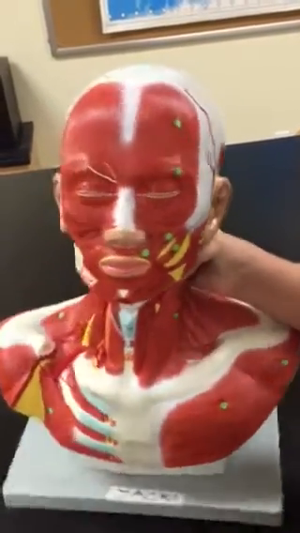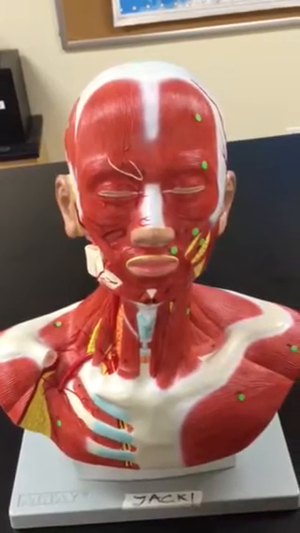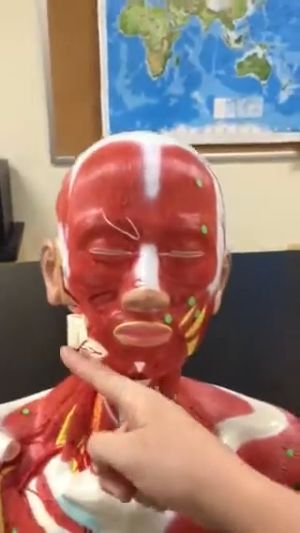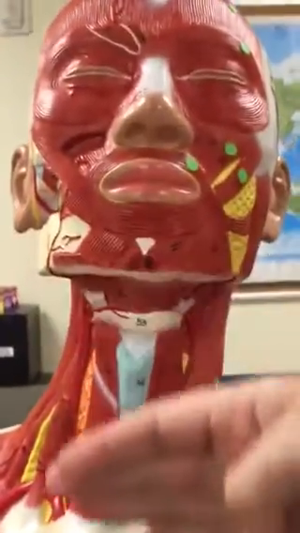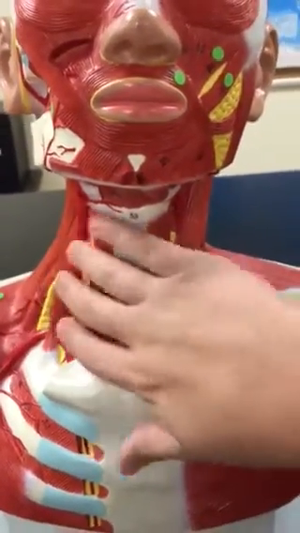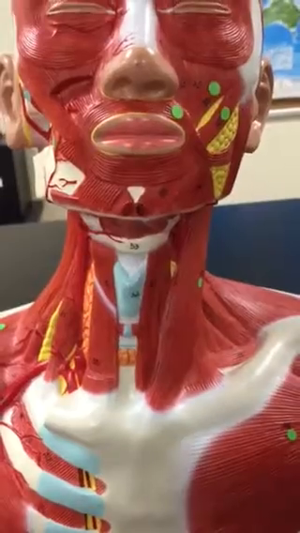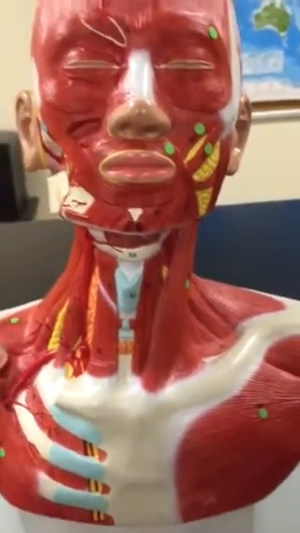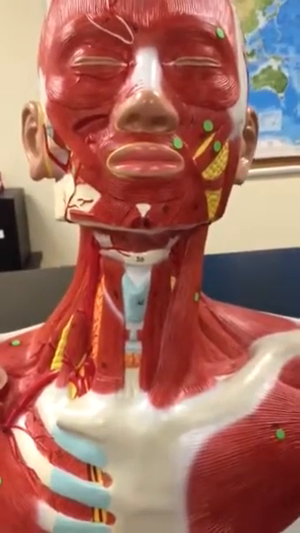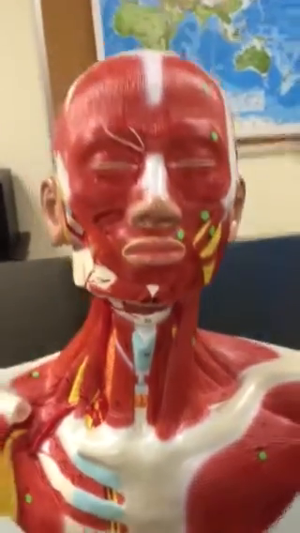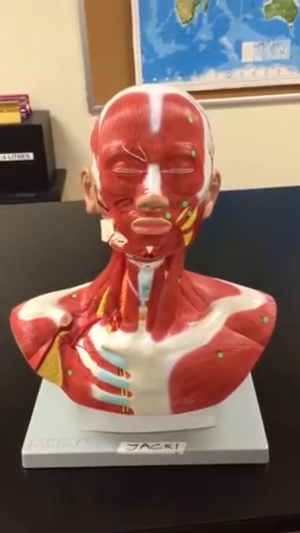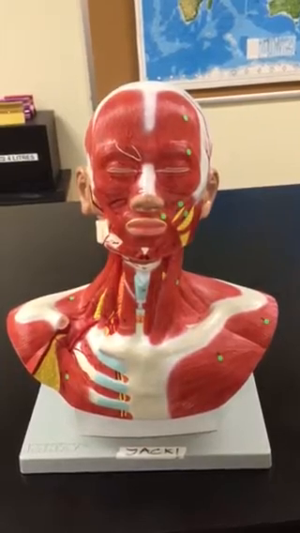The last one of facial expression is the platysma, which you actually cannot see on this model. It's normally a large sheet-like muscle that comes down from the bottom of the mandible and inserts at the top of the thorax, but it's been cut away on this model so that you can see all of the muscles below. The platysma is going to aid in frowning. It pulls the lower lip down, as well as tightens the skin on your neck. You can't see it on this model, but you should be able to tell me about the platysma, where it's located, and what movement it carries out.